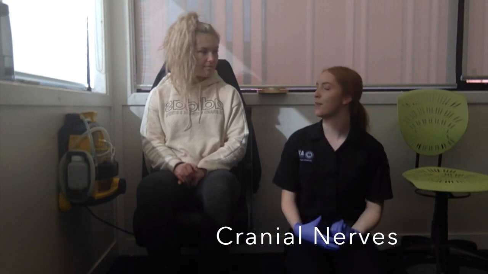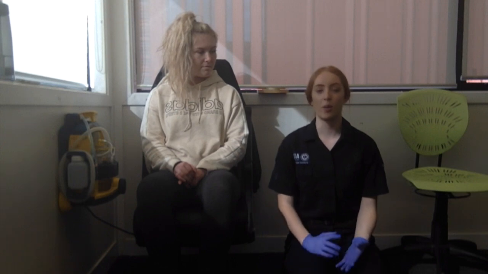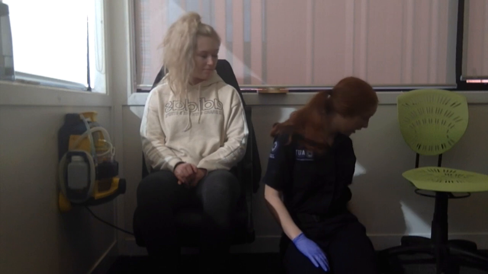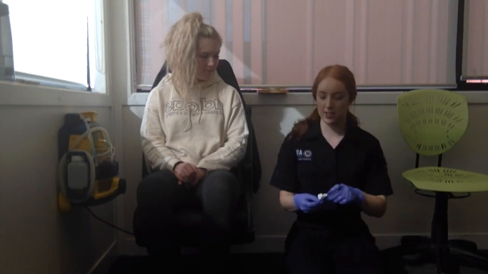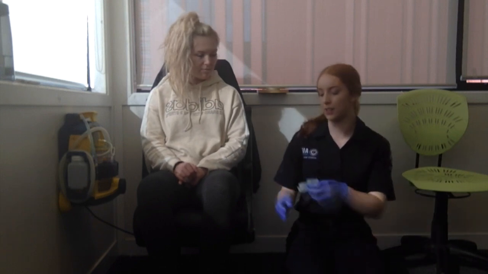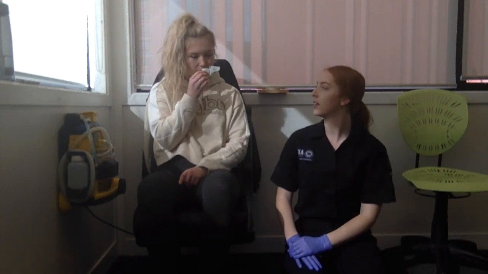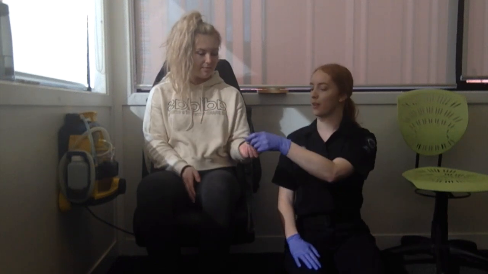So Georgia, I'm just going to run a couple of little tests with you. They might seem a bit funny, but it's just assessing to see if we can localise whether there are any lesions in the brainstem. So the first one we're going to do is olfactory. I'll just get you to smell this for me and tell me what you can smell. Smells like alcohol. Perfect.